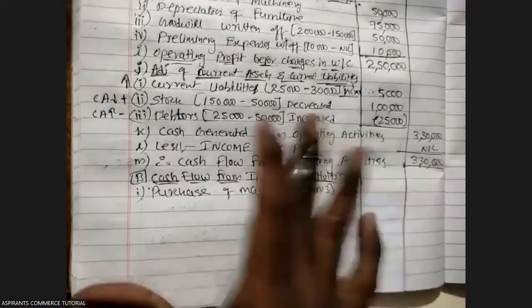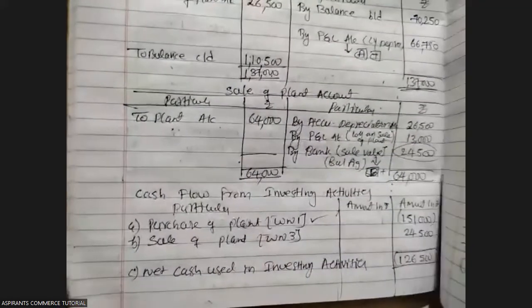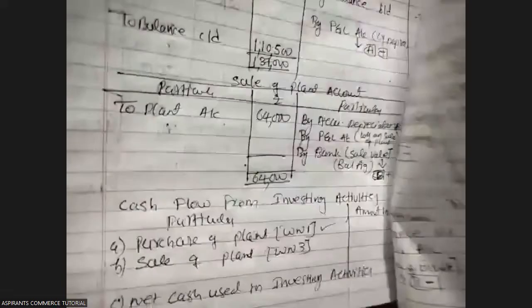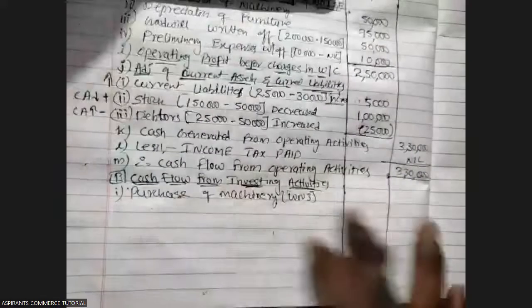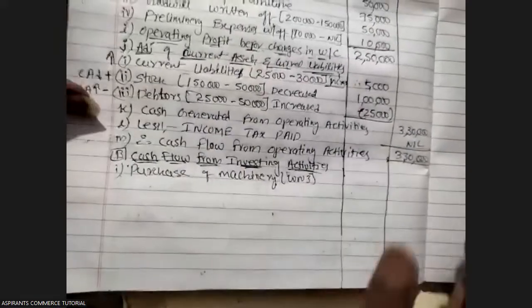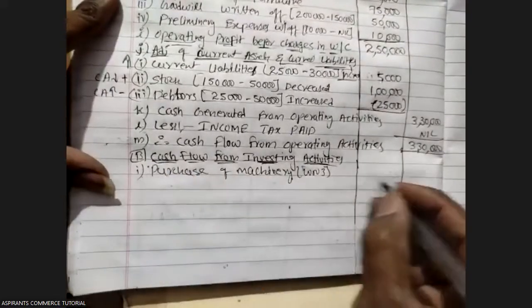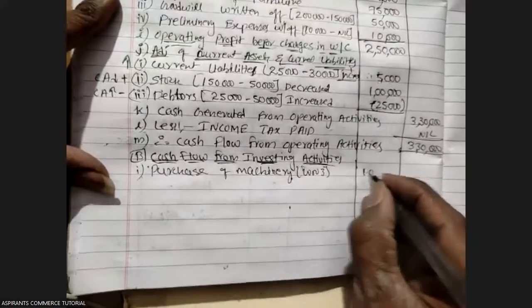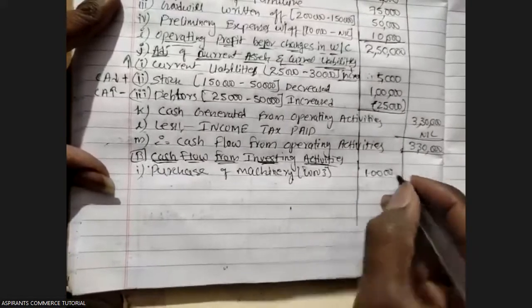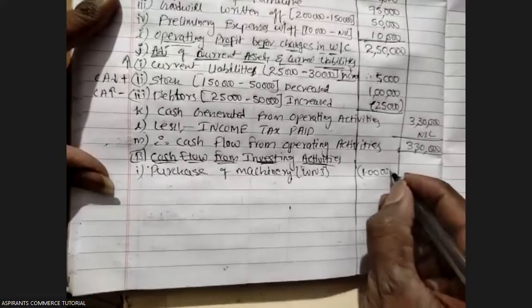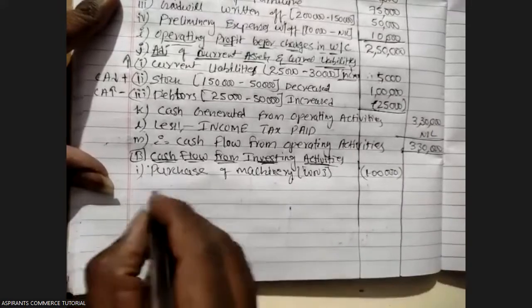Purchase of machinery, 1 lakh, sir. Right. So purchase of machinery 1 lakh. See, it is an outflow, so we need to put it in brackets.